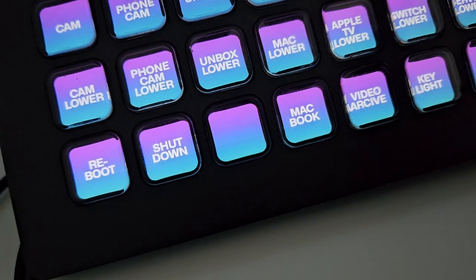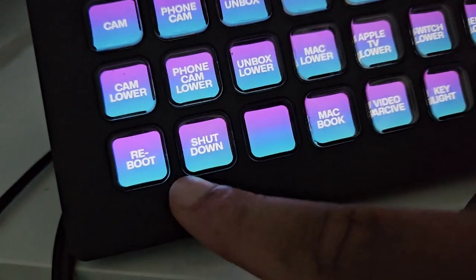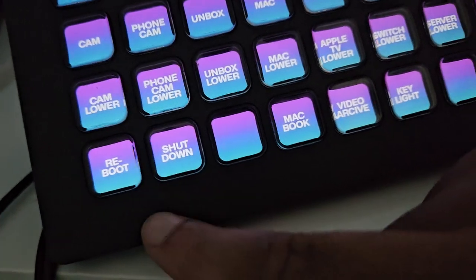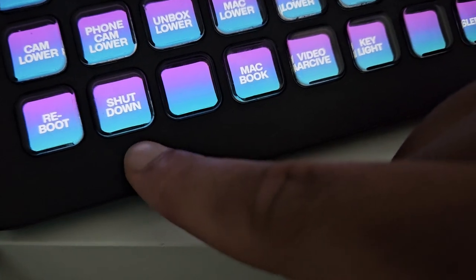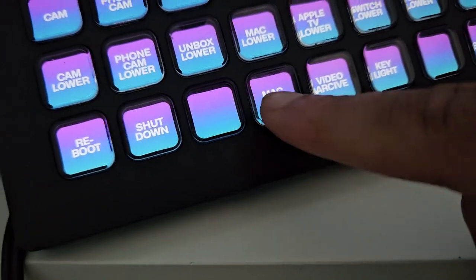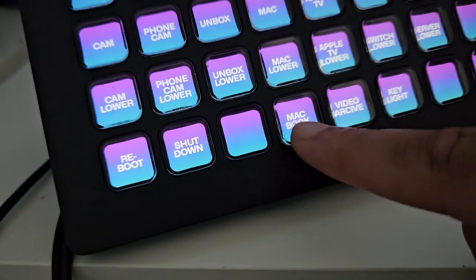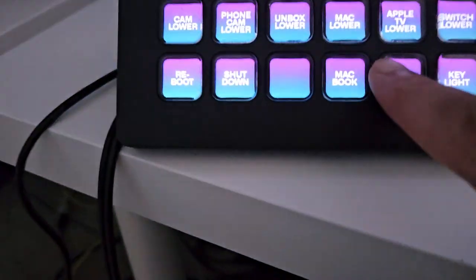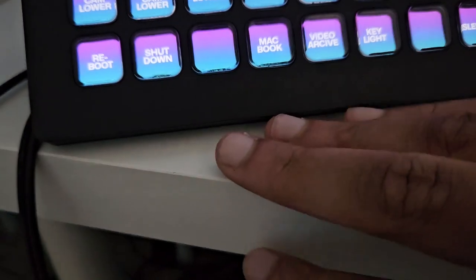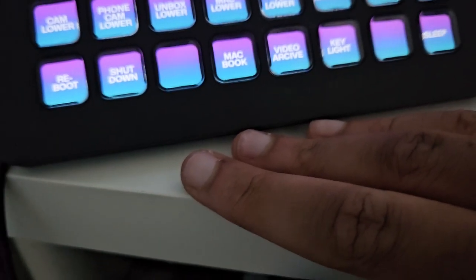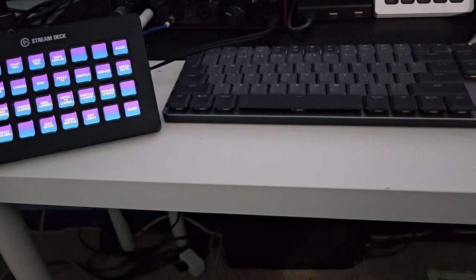So this one for this one, yeah, etc. I have this for shutdown reboot. So the reboot is just in case I need to reboot the system. This is for shutdown, just in case I leave and need to shut down. This is basically to turn on my MacBook charger, so when I press it, it turns on the smart plug that's right there, and then it will turn it on. This opens up my video archive folder. This turns on the key light, and this puts it to sleep. And these 5 blank icons are just placeholders, just in case I decide to put more icons on there. But now going under here.